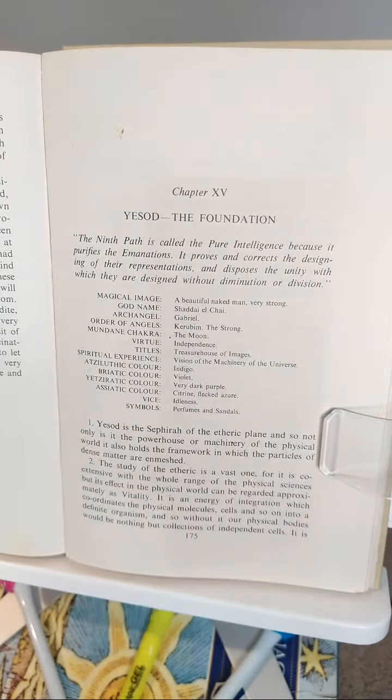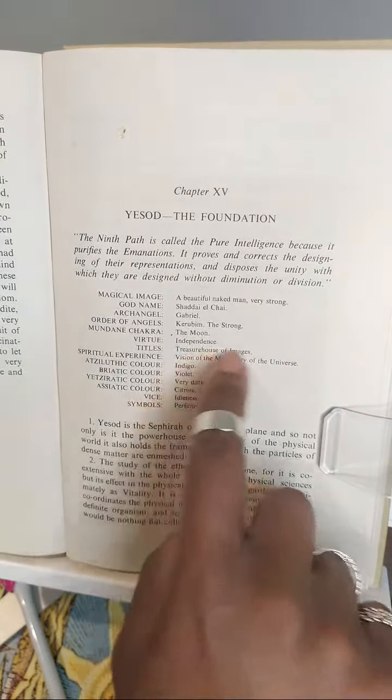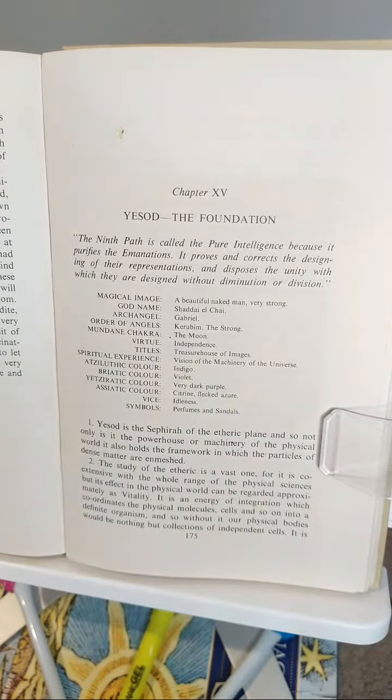All right. So the virtue is independence. The mundane chakra is the moon. The title is the Treasure House of Images. And that served to be very important because we also see a very similar aspect in the Vedic information.